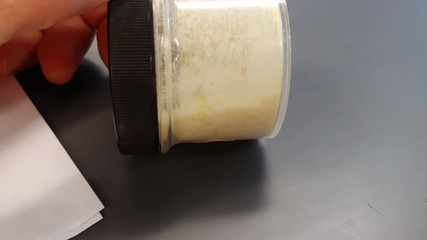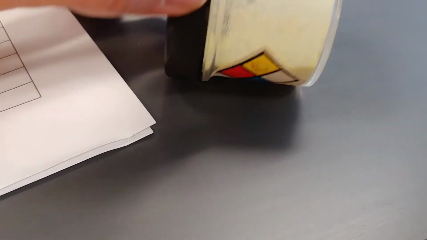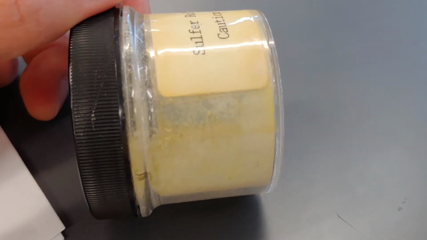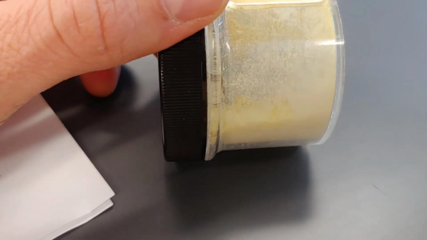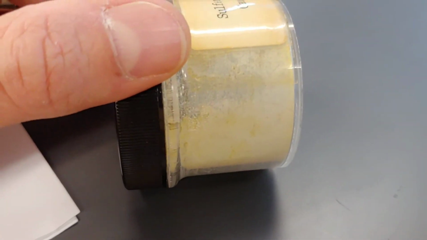This is sulfur. There's a sample of sulfur. You can see that in there. You can see what that one looks like. Kind of a yellowy powder. Kind of reminds me a little bit of nutritional yeast. Not quite. I'm sure it tastes much, much worse. Although I do like nutritional yeast, but I don't think I'd like sulfur.